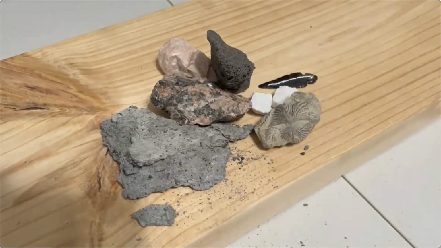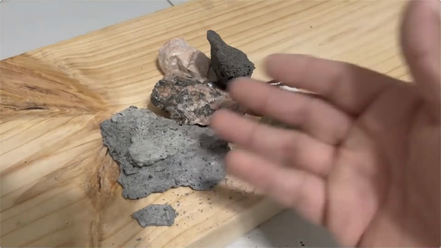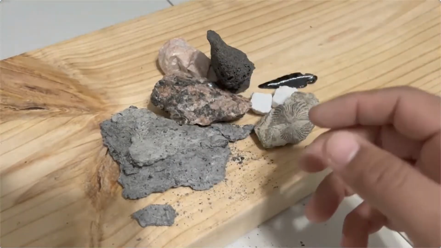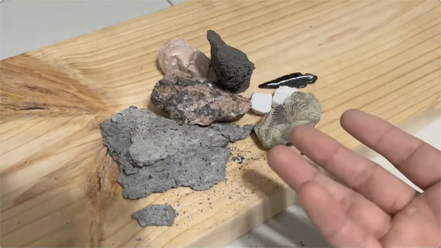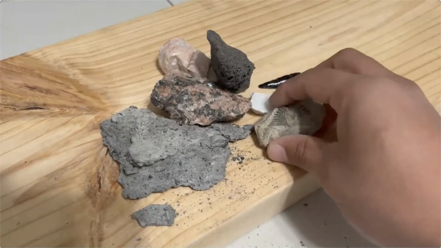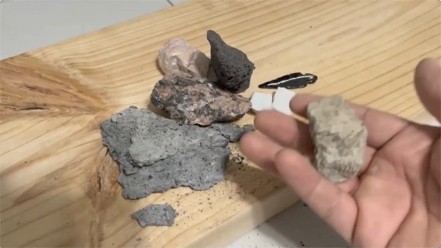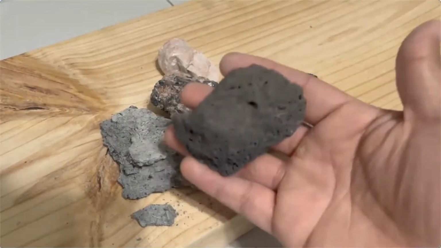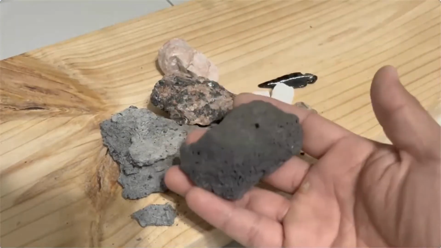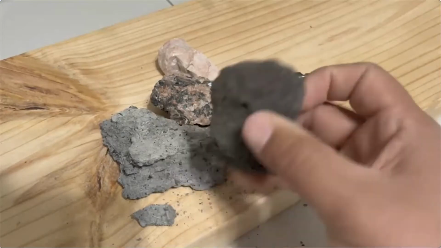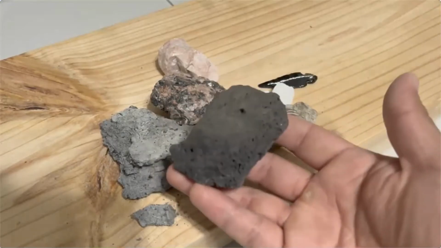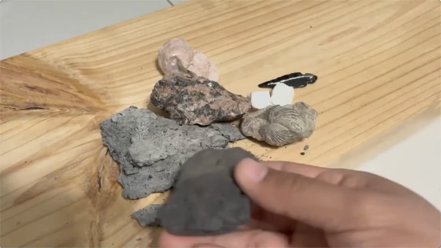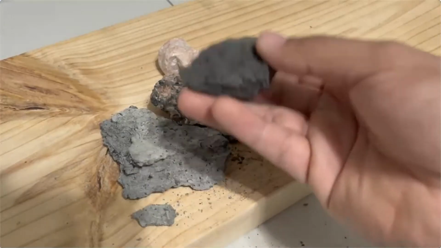Now, another way that we can tell rocks apart, or another important characteristic of rocks, is how heavy they feel, or their weight. Now, this rock feels pretty heavy. And even though this rock looks pretty big, it's actually very light. Now, this rock is called pumice, and it's actually a very light rock. So rocks come in different weights.